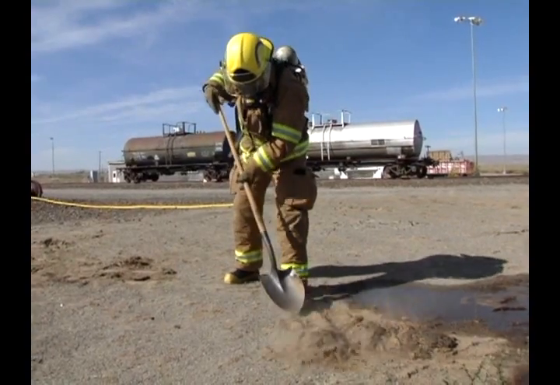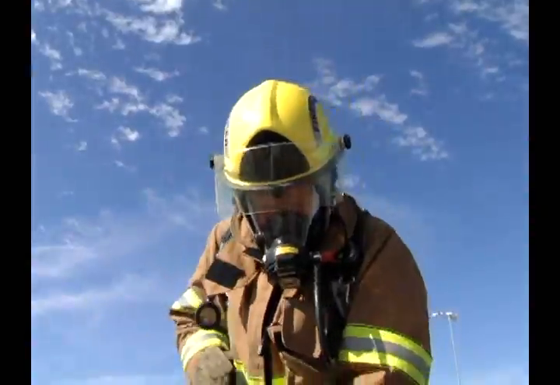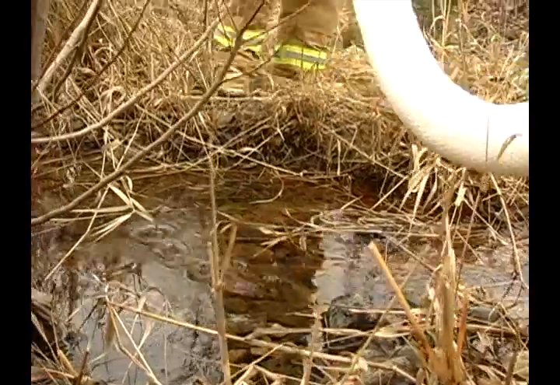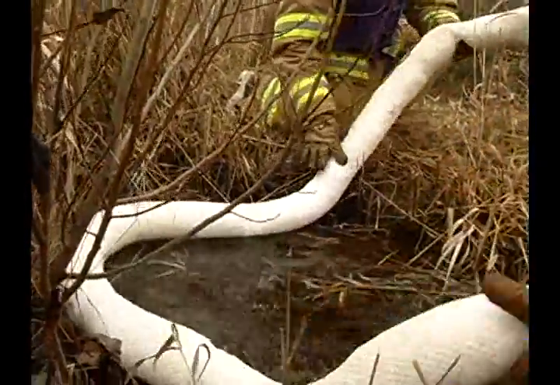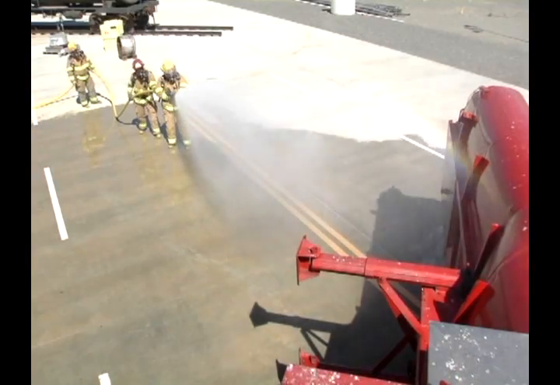It may not be very glamorous work when you're hefting a shovel in full protective equipment on a hot day, but by preventing large-scale contamination of the environment, you are the last defense between an incident and a disaster.